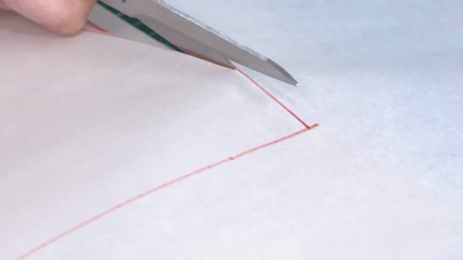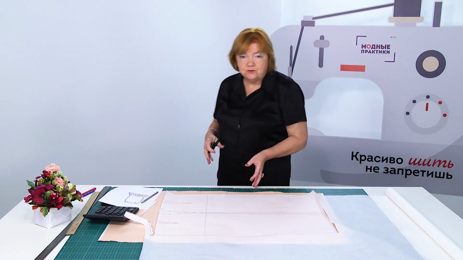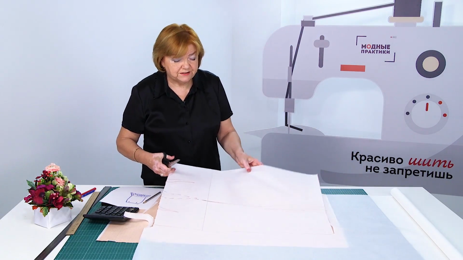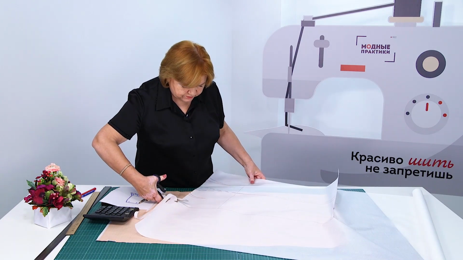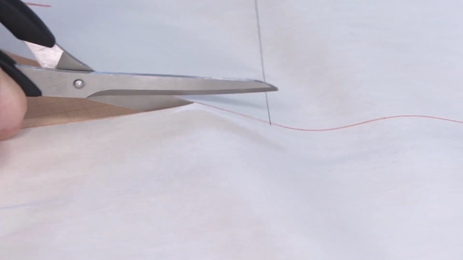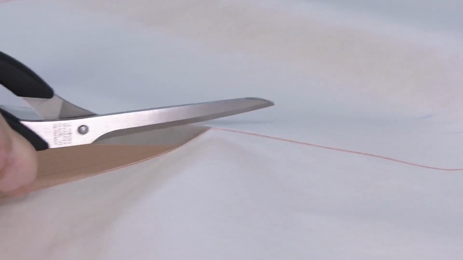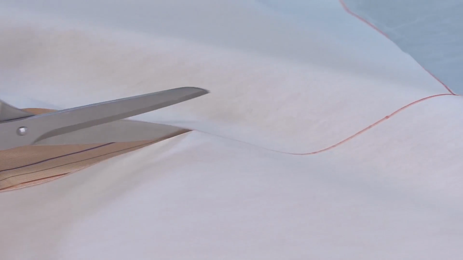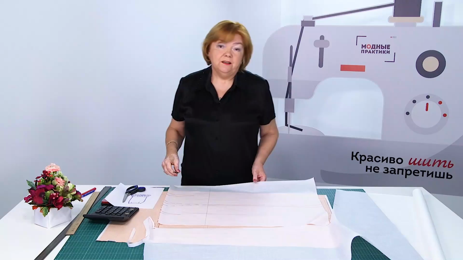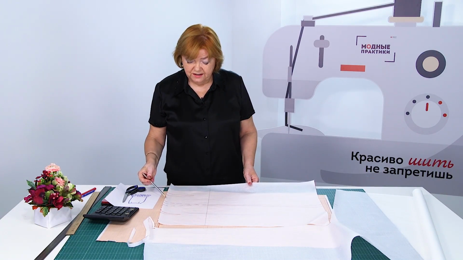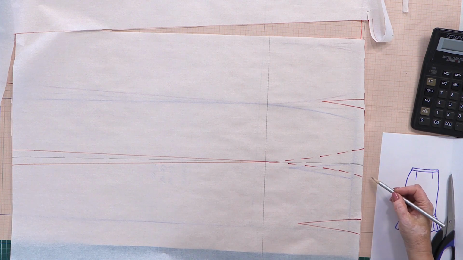There are a lot of different types of skirts, with flounces, with slits, vents, flared, fitted and flare. You can sew any skirt you want. Having the perfect basic pattern for a skirt, you will be able to sew anything you want.